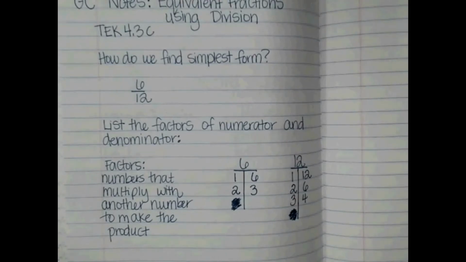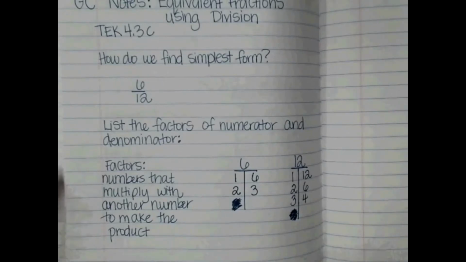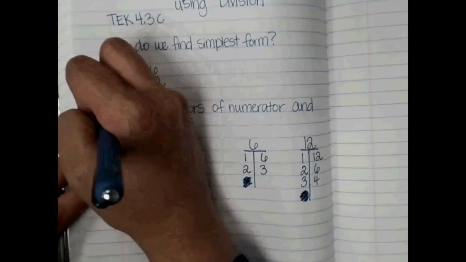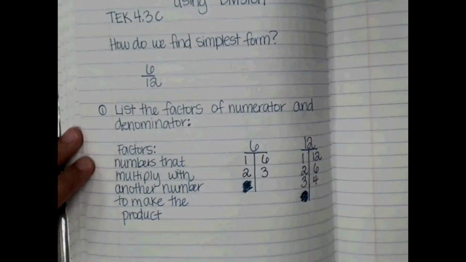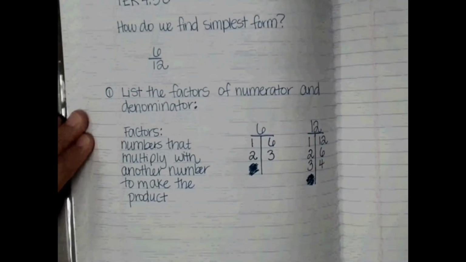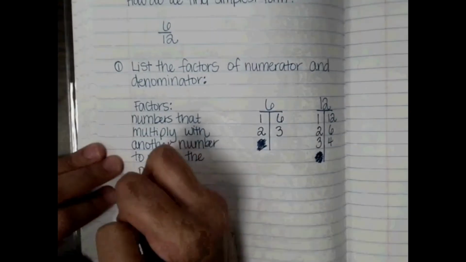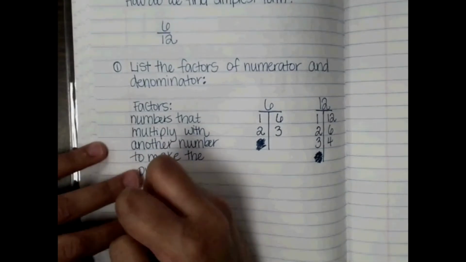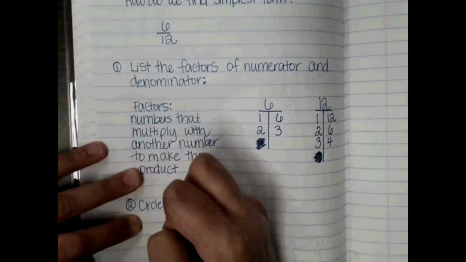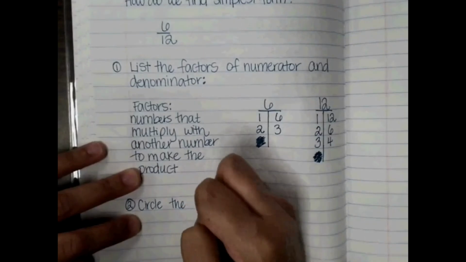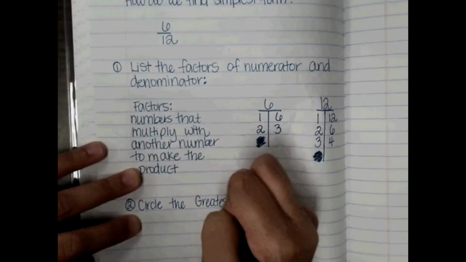So in order to do that, let me just look at my notes. So step 2, so this is step 1. List the factors of the numerator and the denominator. Step 2 is circle the greatest common factor.